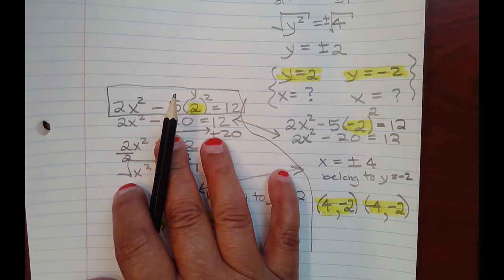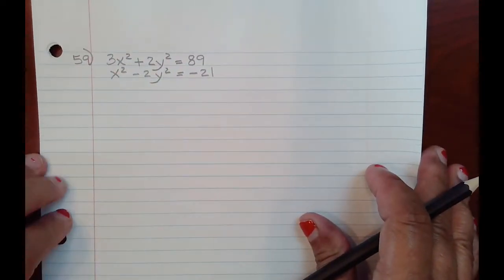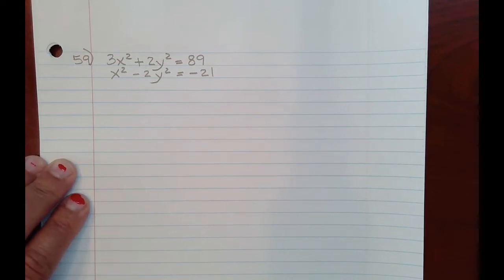Okay, moving on to the last 2 problems, which are 59 and 60. So 59, oops, I think I copied it already for us. Okay, again, this is an elimination problem.